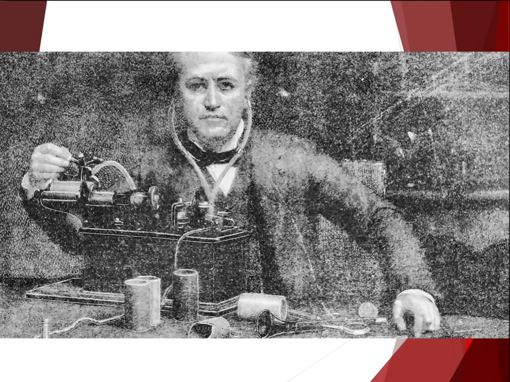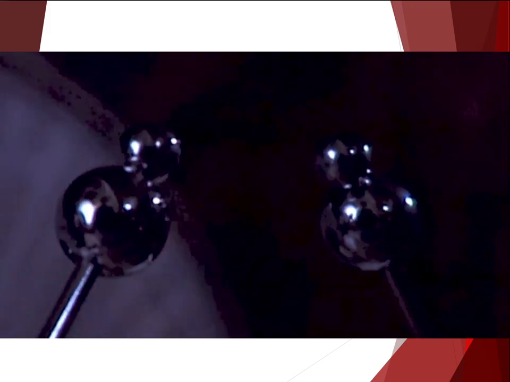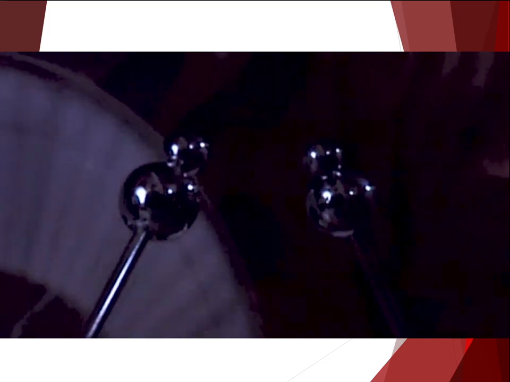Ever since Thomas Edison invented the light bulb in 1879, we've relied on electricity to see in the dark. In 1910, French scientist Georges Claude sent an electrical current through neon gas to produce the first neon lamp, and the neon sign was born.